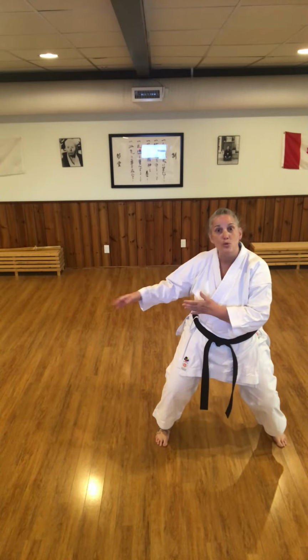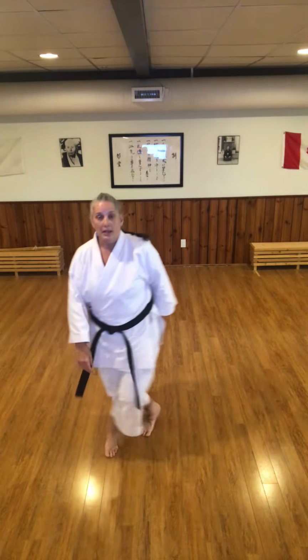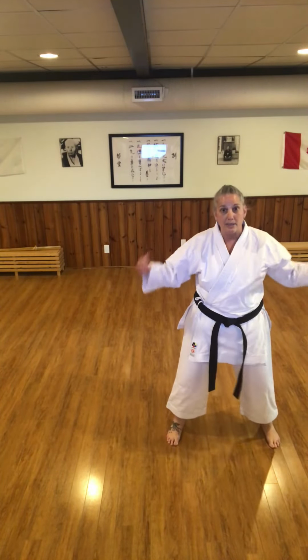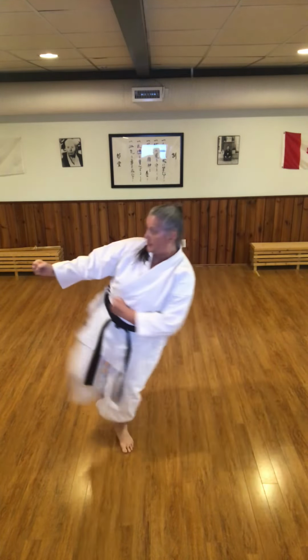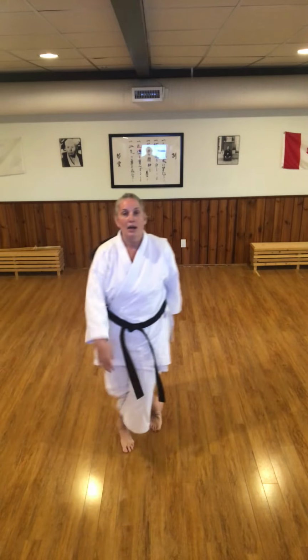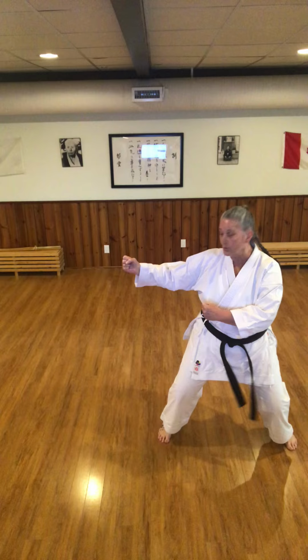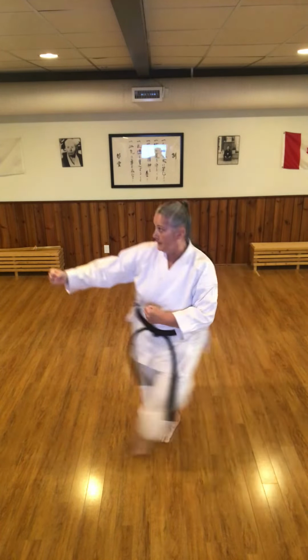Making this smooth with no pause in the middle. Third, expansion and contraction. Expand, contract, expand as quickly as you can. Fourth, pendulum. Using the position of your hip for the purposes of power.